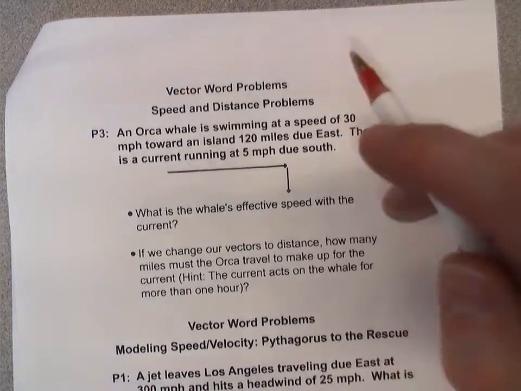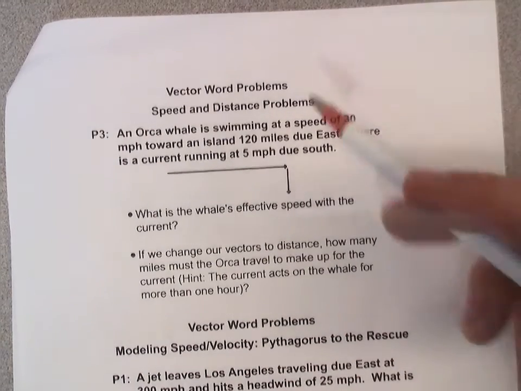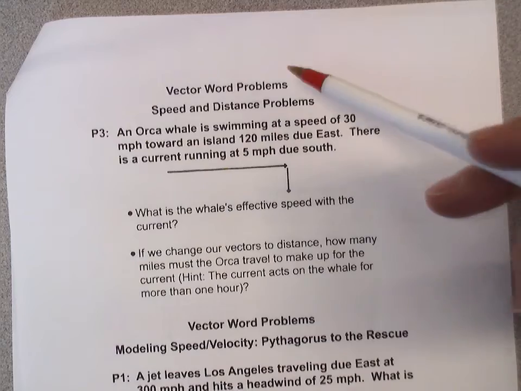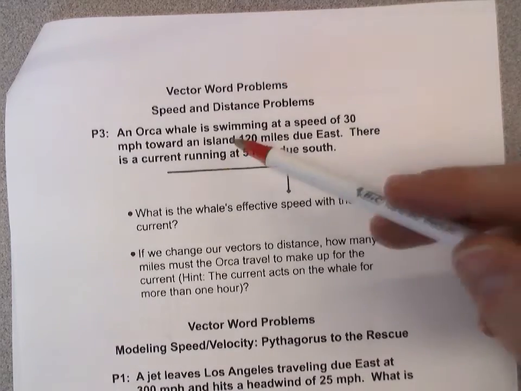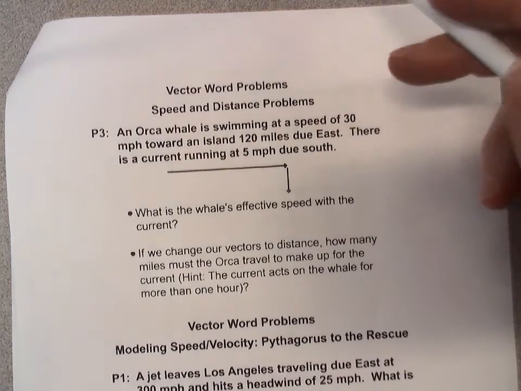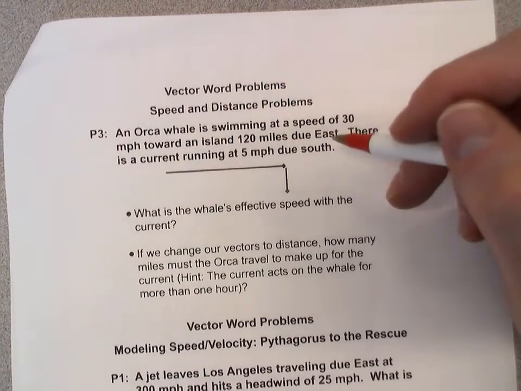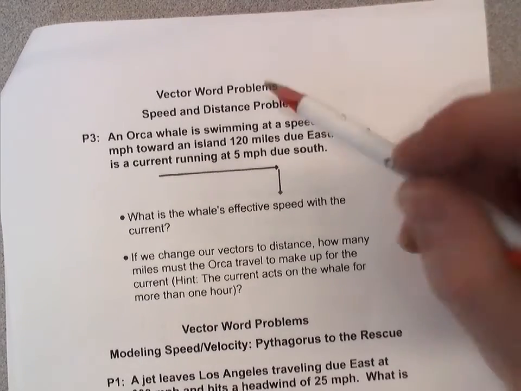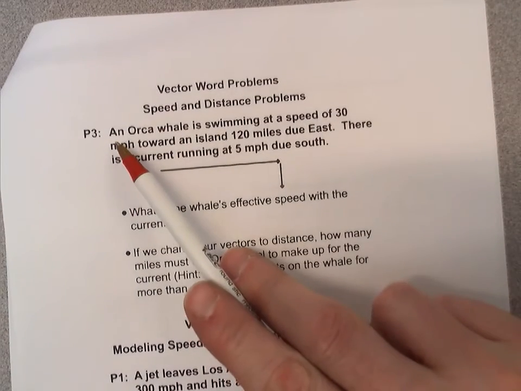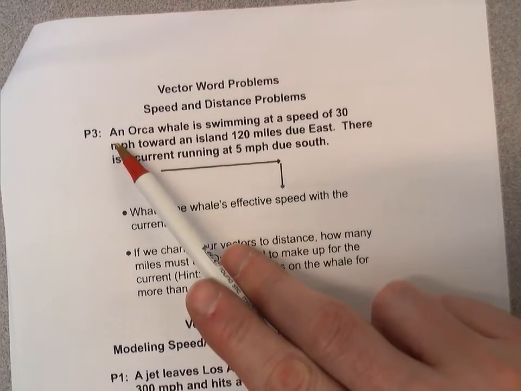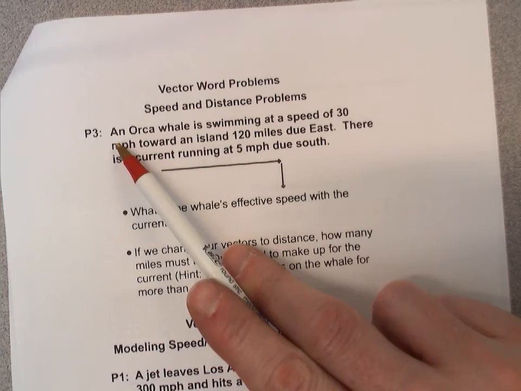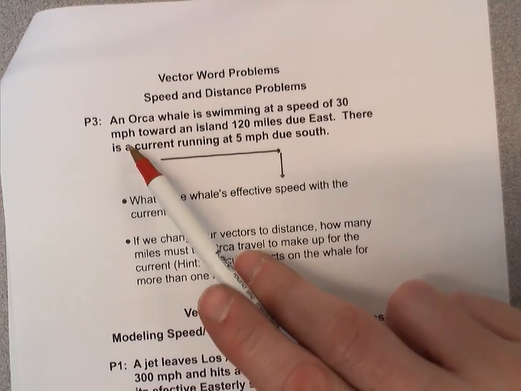Okay, this is part 3 of lesson 8.2 on component vectors. Now we're going to use vectors in word problems, specifically speed and distance problems. These are where they're most applicable, although there are other applications. Let's look at problem 3 here, which is a little more complex than the other two.